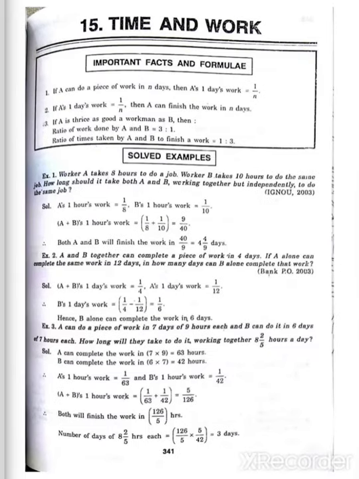Trust me. Moving on to example one, A can do a piece of job in 8 hours and B can do a piece of job in 10 hours. If you consider a common multiple, let us take 40. In 40 hours, A can produce 5 units and B can produce 4 units. 4 plus 5, 9 units. So together they can produce 9 units within 40 hours. So in order to produce 1 unit, they'll take 40 by 9 hours. Done with this? Okay.